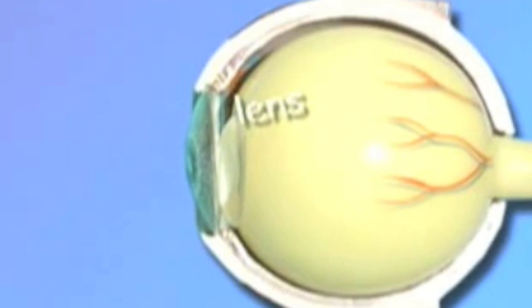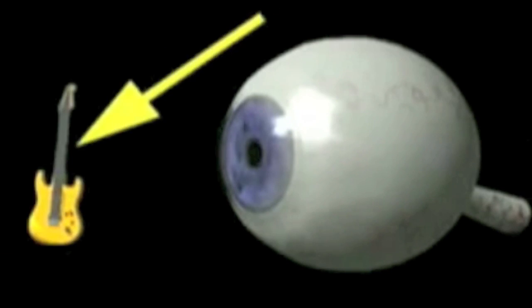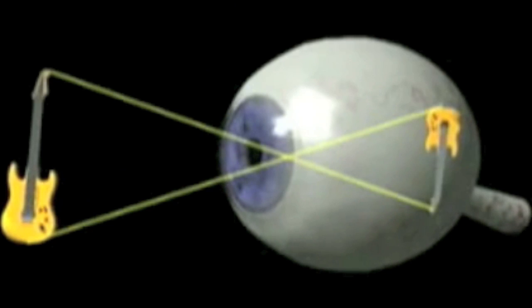The lens helps us to be able to focus on things that are close as well as things that are far away. The lens is adjusted when small muscles change the shape of the lens. However, it is the cornea that does the most to focus light that enters the eye. Light enters the cornea and then is bent towards the retina, where an inverted image strikes the rods and cones.